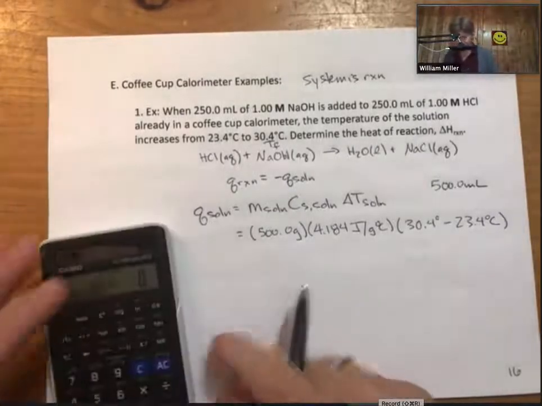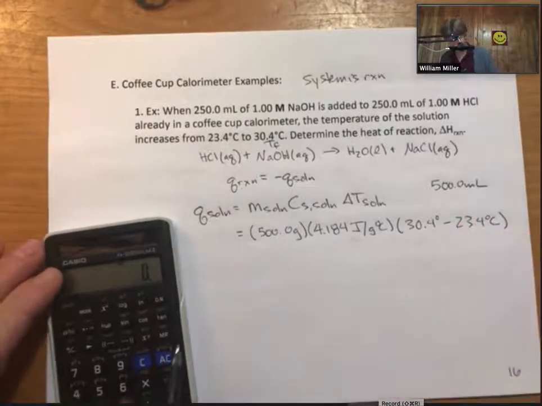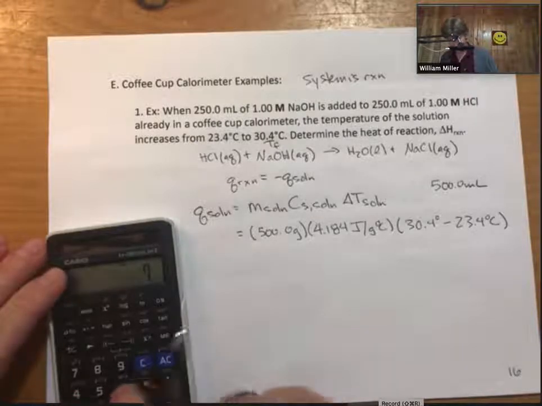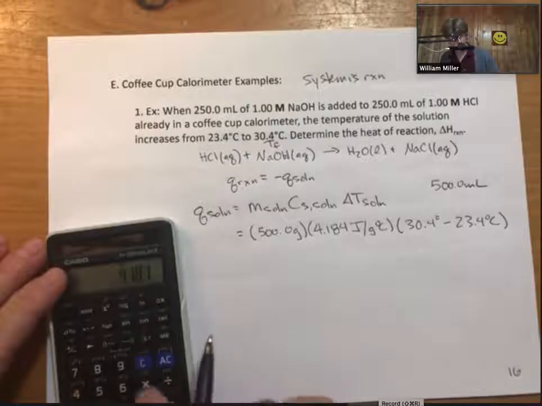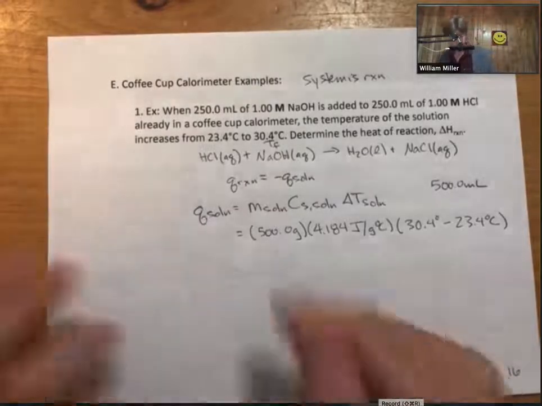And let's multiply this out. Let's do the temperature change first. 7 degrees times 4.184 times 500. We get 14,644.